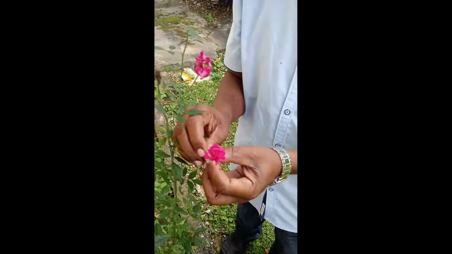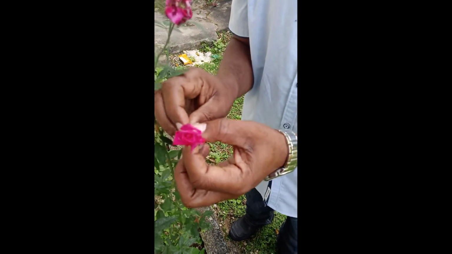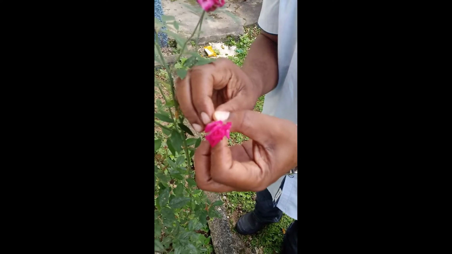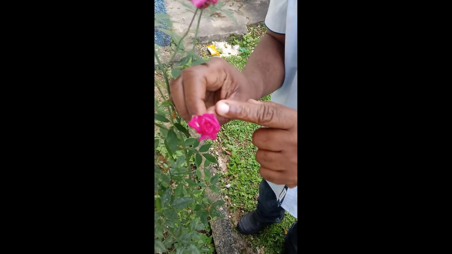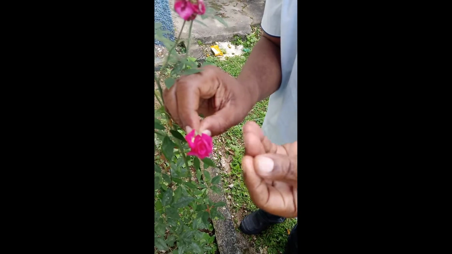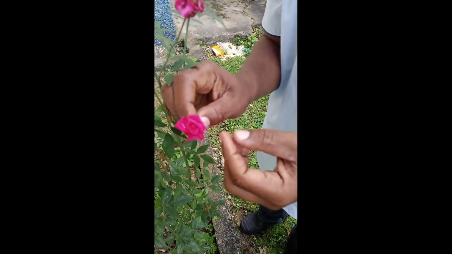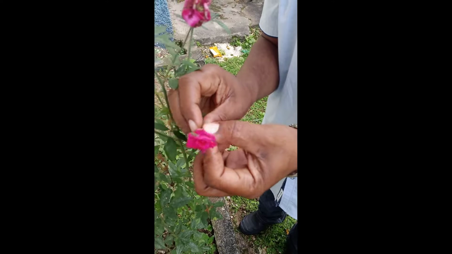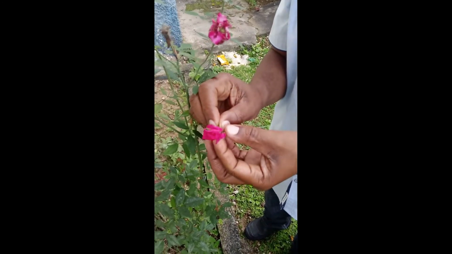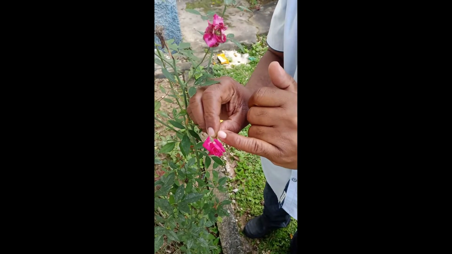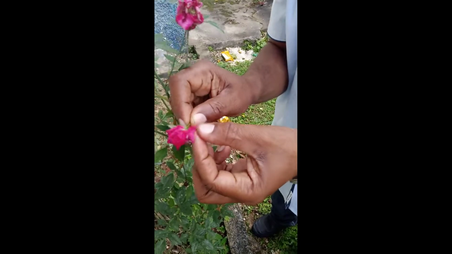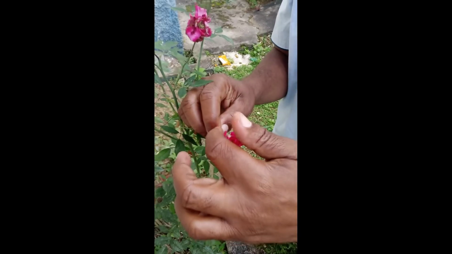This specimen is from the red rose, and the flower of this rose plant carries a certain pattern that you can use to identify this family: 5 sepals, 1, 2, 3, 4, 5.